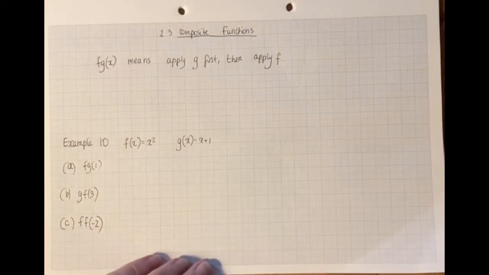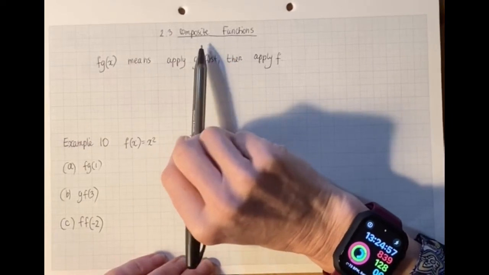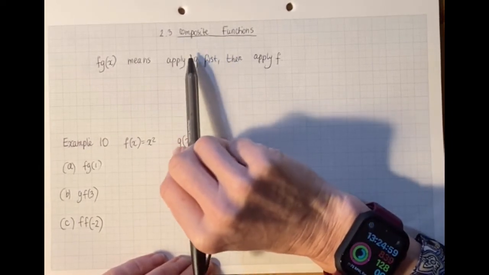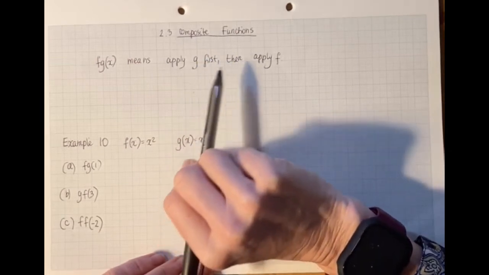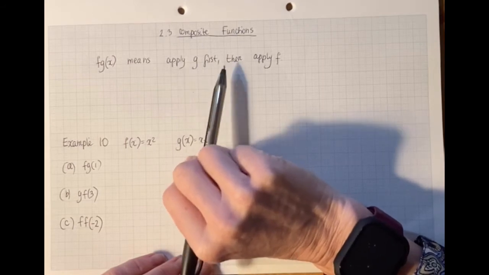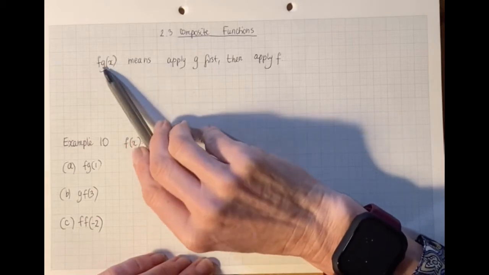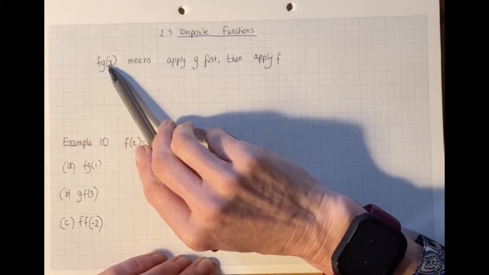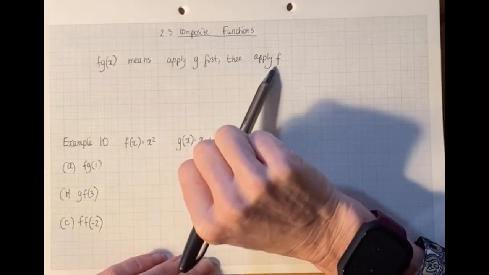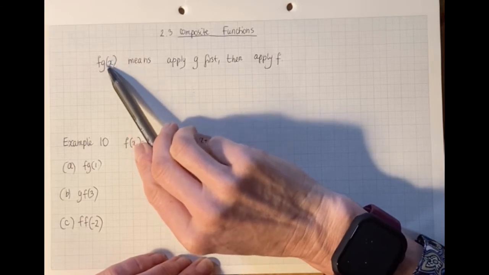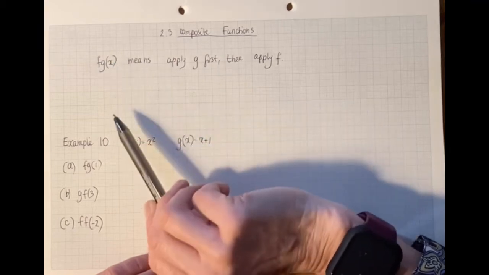Section 2.3 Composite functions. A composite function is a function that's composed, put together from two or more other functions. So the two or more functions are combined together to make another function. In terms of notation, f of g of x means g is applied first and then f is applied. g is the one that is closest to the x, so you can think this is why it's acting first, and then f is acting on g.